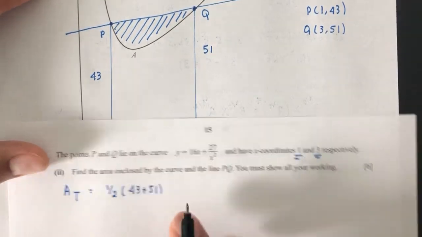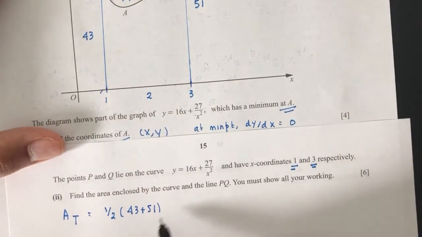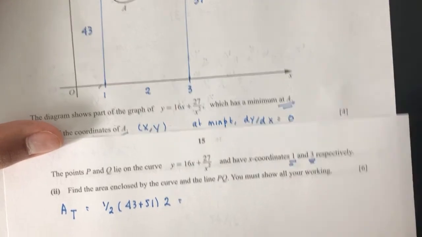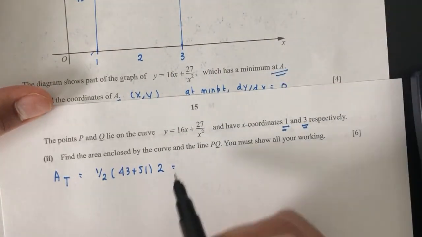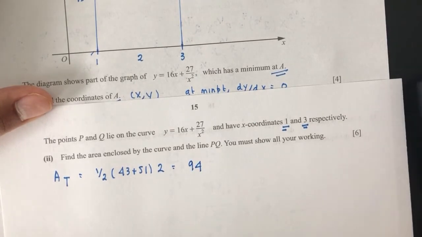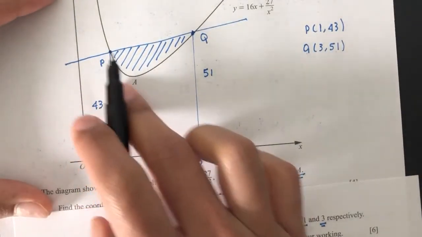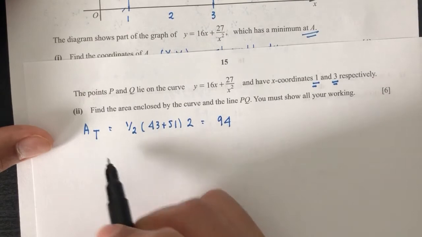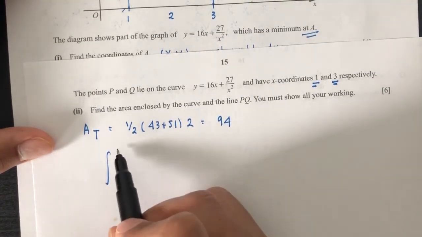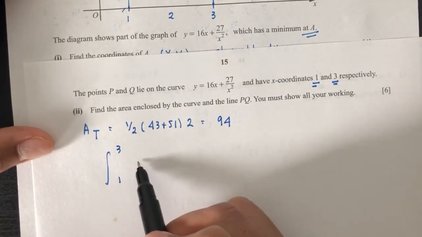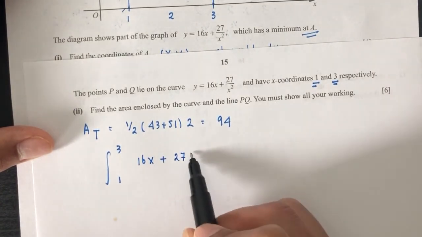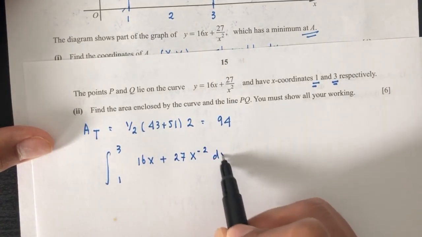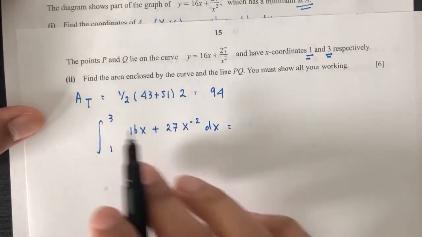And then times the length in between will be 2. So let's do that. That will be 43 plus 51, which is 94. So now let's find the area under the curve. Pretty easy. We have to integrate between 3 and 1, and the curve is 16x plus 27 over x squared, dx. Let's solve and see what we have.